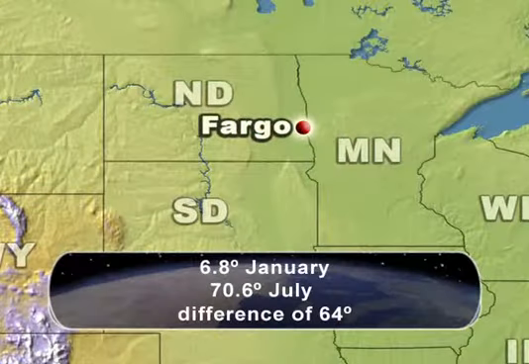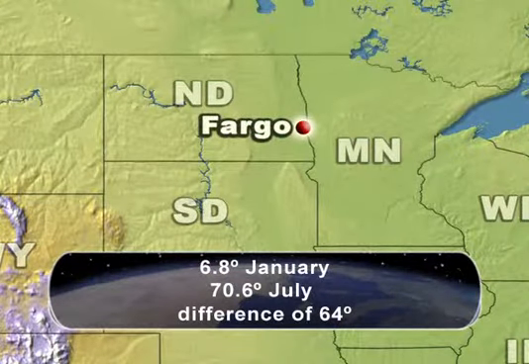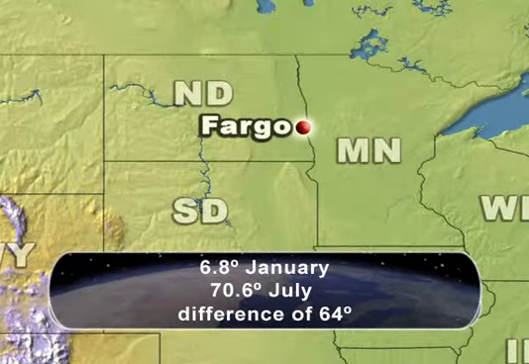I looked up some numbers to give you an example. Fargo, North Dakota, in the middle of January, has a monthly mean temperature of 6.8 degrees. It's pretty cold. But in July, it has a monthly mean temperature of 70.6 degrees. That's a difference of 64 degrees.